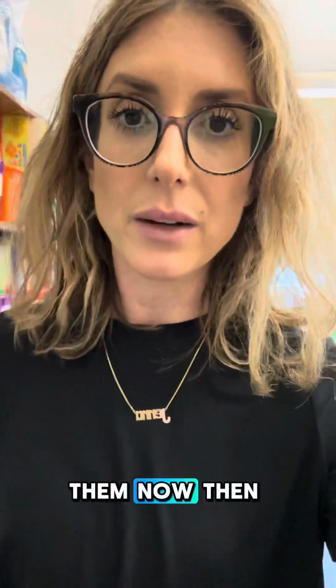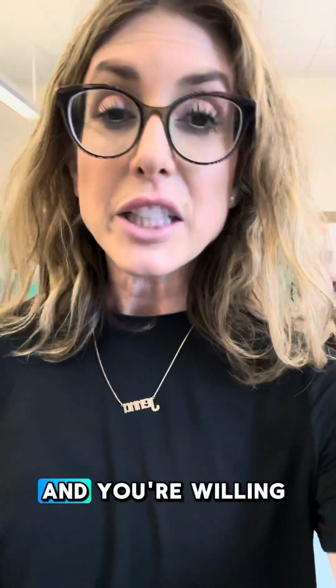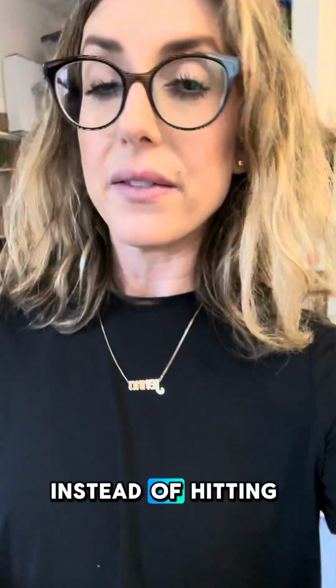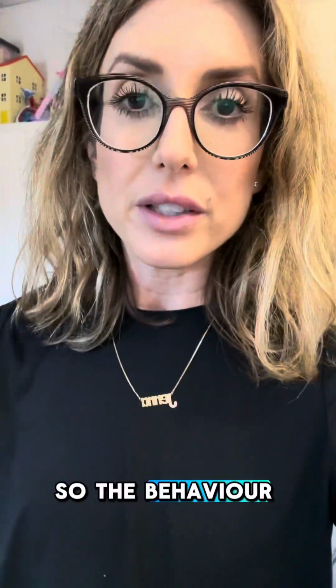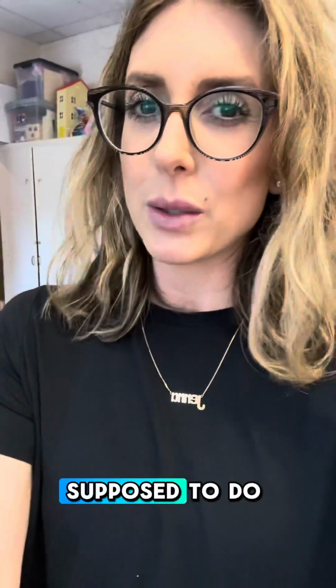You're ignoring them now. Then let's say that your child wants a cookie, but they hit you for a cookie. And you're willing to give them the cookie, but they're just hitting for it. If you were to ignore that, then you're never teaching your child something else to do instead of hitting for a cookie. So the behavior of hitting for a cookie is always going to be their go-to behavior because they don't know what they're supposed to do instead.